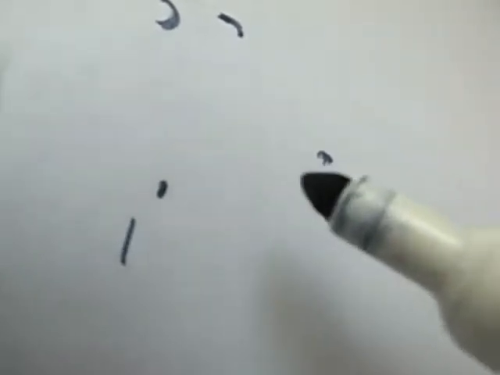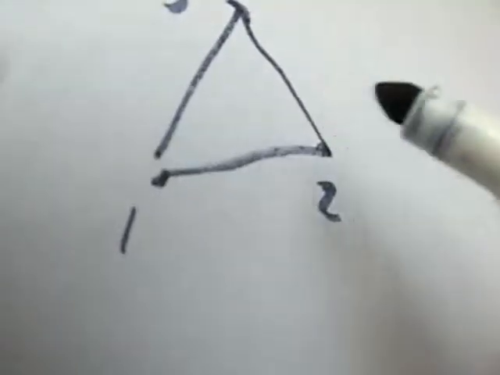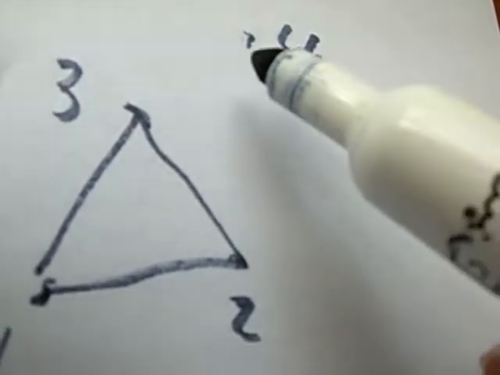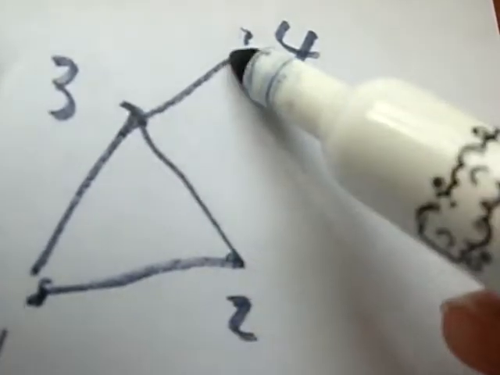And then for the first triangle, it takes the first 3 points. And then every triangle after that is based on the next point and the previous 2 points. So it would look something like that.